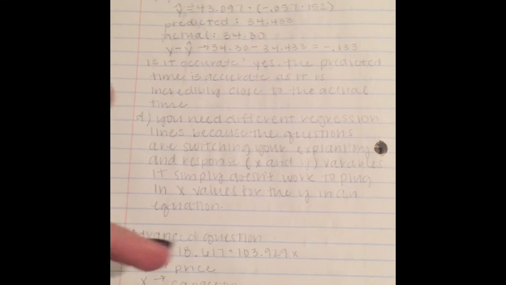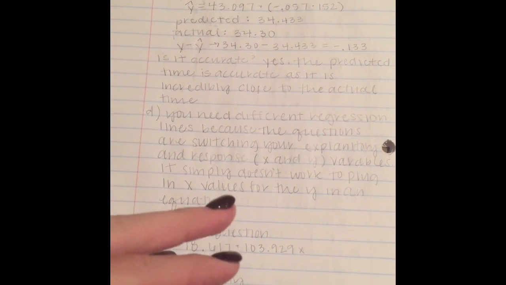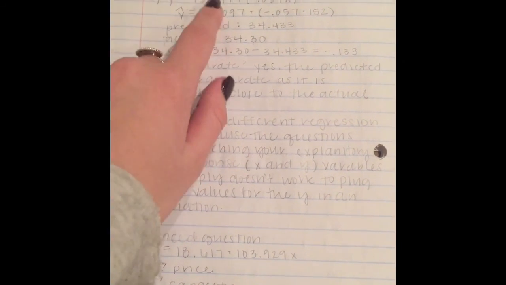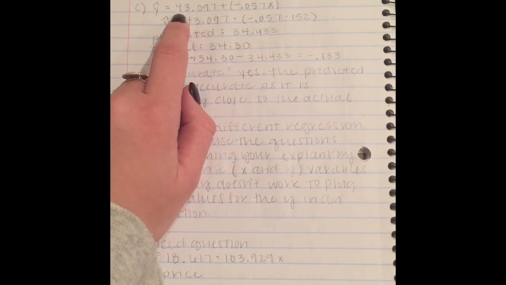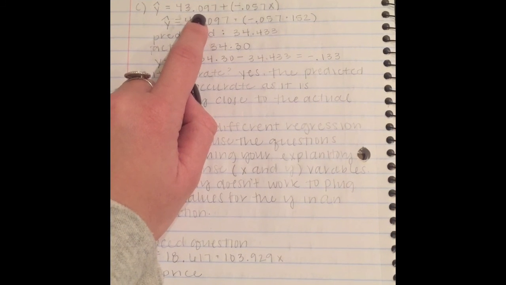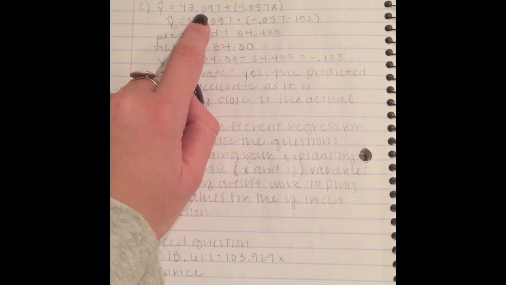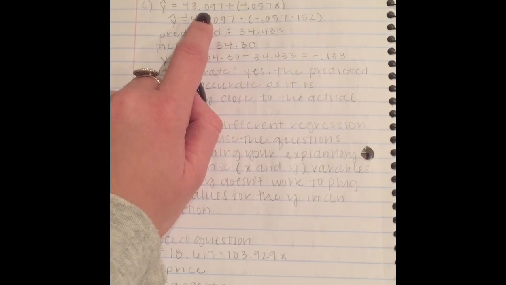So I had to switch the values, and I plugged them in separately into my calculator, and I ended up with this y hat equation, and it was y hat equals 43.097 plus negative 0.057x.